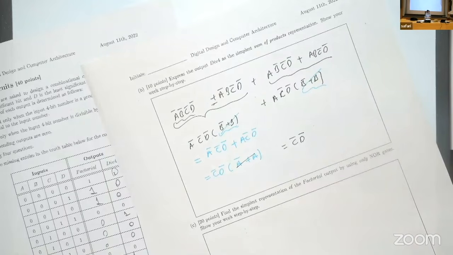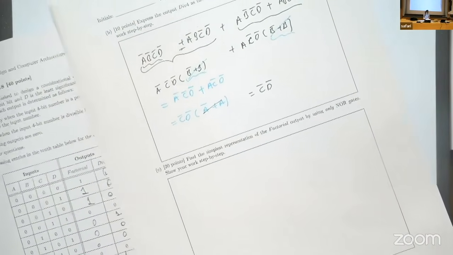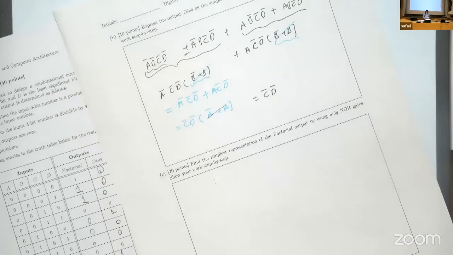Okay, anything else? And then last question, which is about the simplest representation of factorial output. But this question is a bit different in the sense that we have to represent the simplest output using only NOR gates. But I think the easiest way is to start with simplifying the factorial expression, and then we can think about how we can map it to NOR gates.